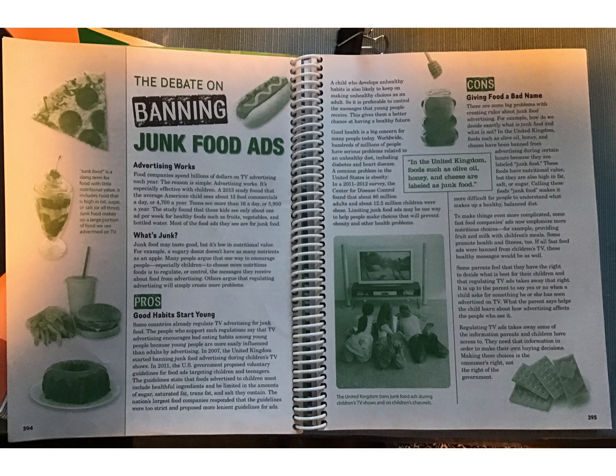Here's another one, and I want you to do the exact same thing that we did for cloning. Just read the titles and the captions. The debate on banning junk food ads. Advertising works. What's junk food? Oh, this is very similar to the other one. Pros and cons. Oh, but this one they only have one pro and one con, it looks like. Good habits start young, and give food a bad name.